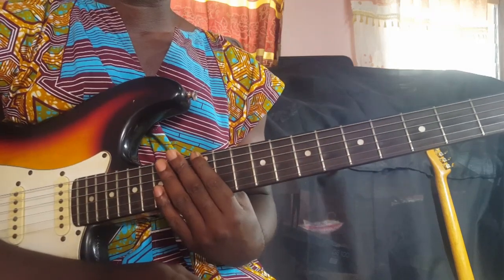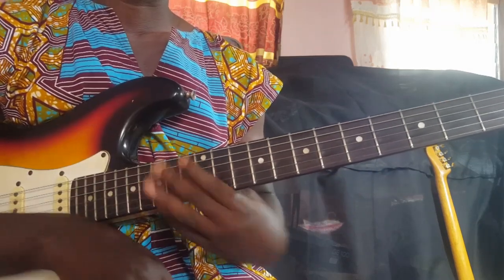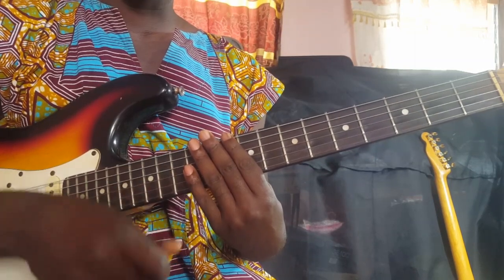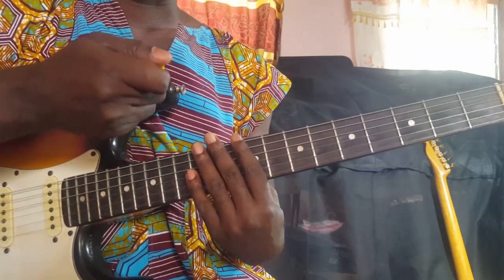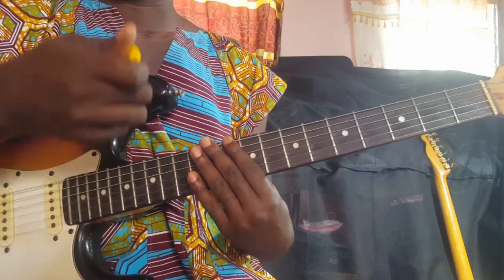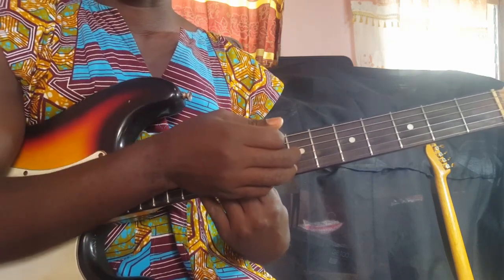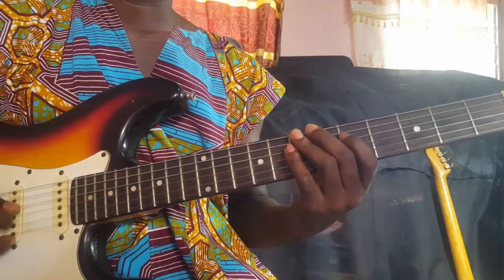Something like this. Whether you know the song or you don't know the song, you must be able to identify the musical notation of the worship song and then apply it on the guitar because you know your skills.